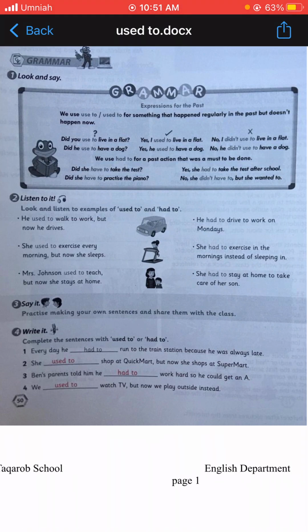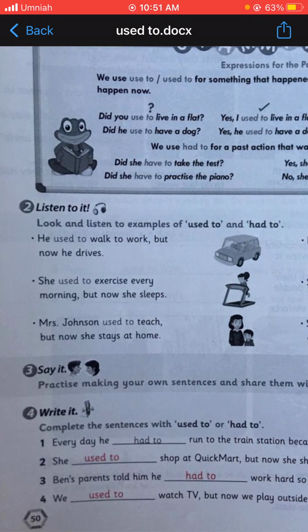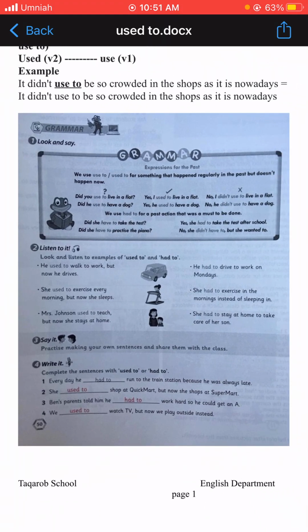Okay, here we have 3 examples. Look and listen to example of used to and had to. So here we have the same sentences, okay, but we have a difference between them. Focus with me in sentence number 1. He used to walk to work, but now he drives. So this is something that happened in the past, but be careful, does not happen now.